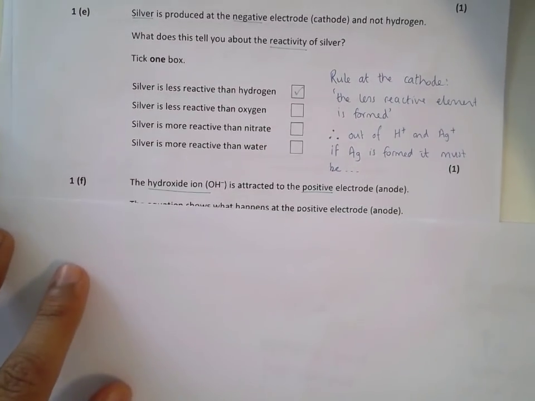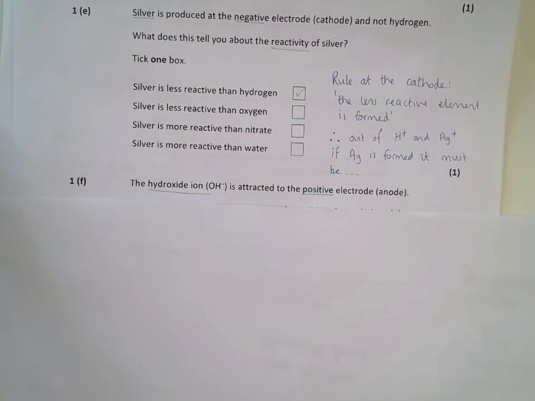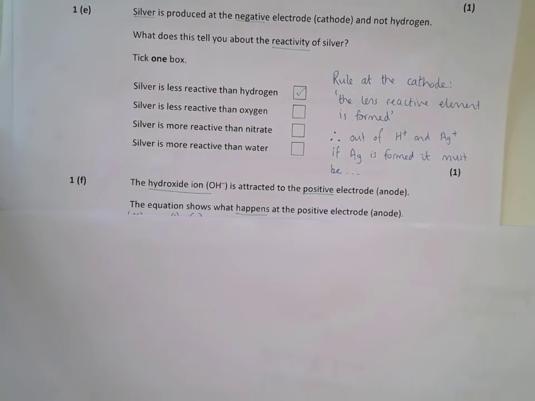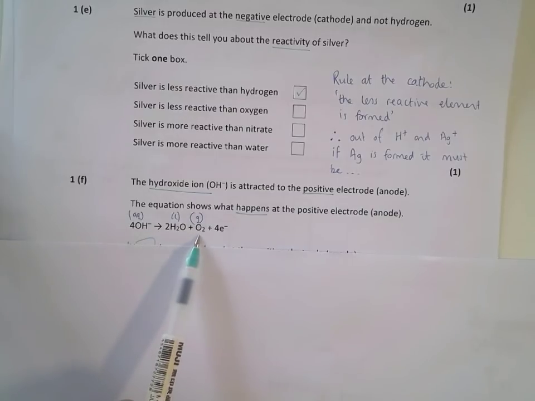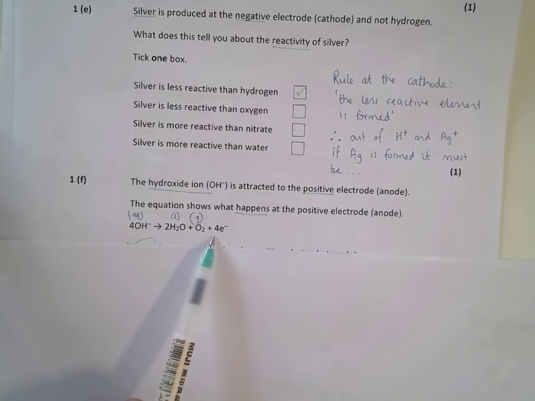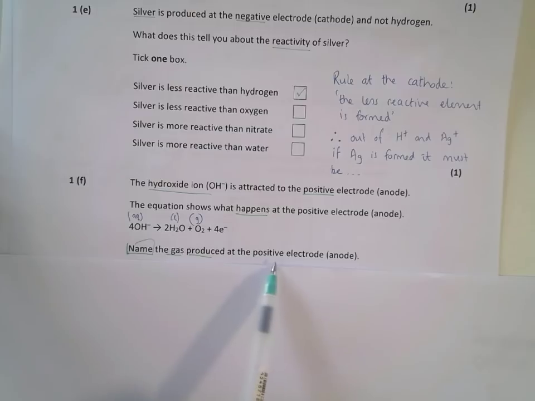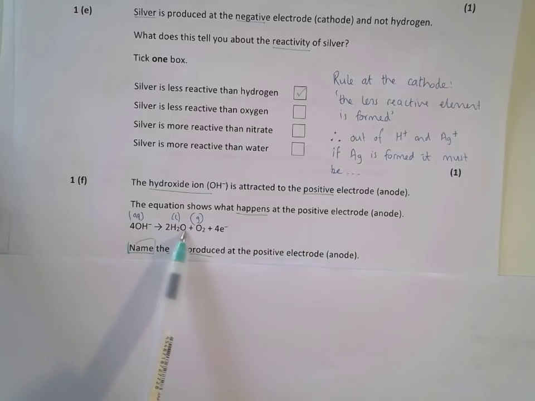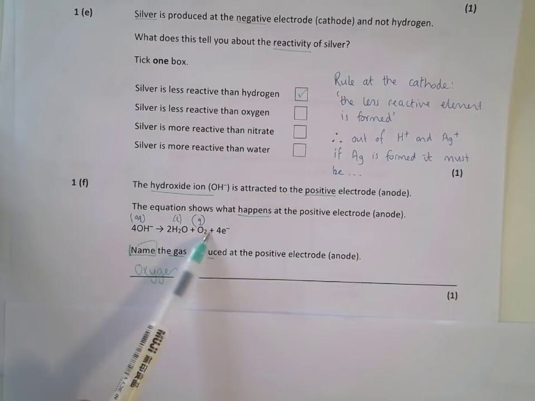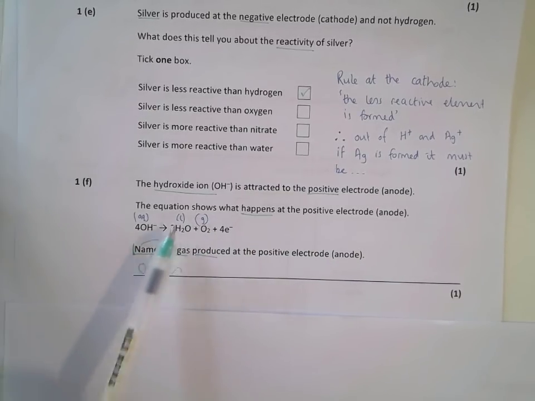1f. The hydroxide ion is attracted to the positive electrode. The equation shows what happens at the positive electrode, or the anode. So we've got 4 OH- produces 2 H2O plus O2 plus 4 electrons. Name the gas produced at the positive electrode. Well, we can see from the equation that the gas produced is going to be oxygen, because that is O2. Water would just be liquid.